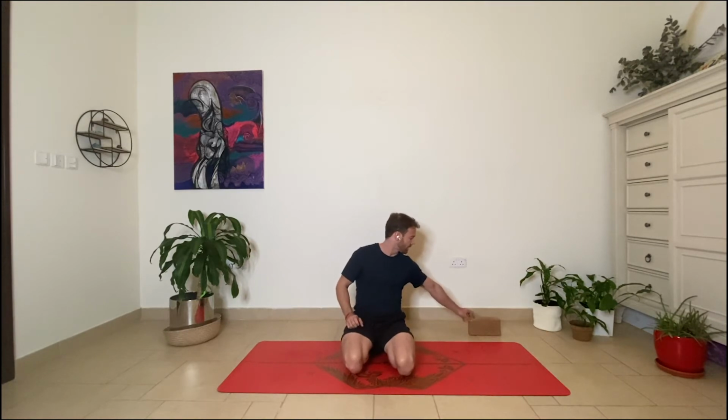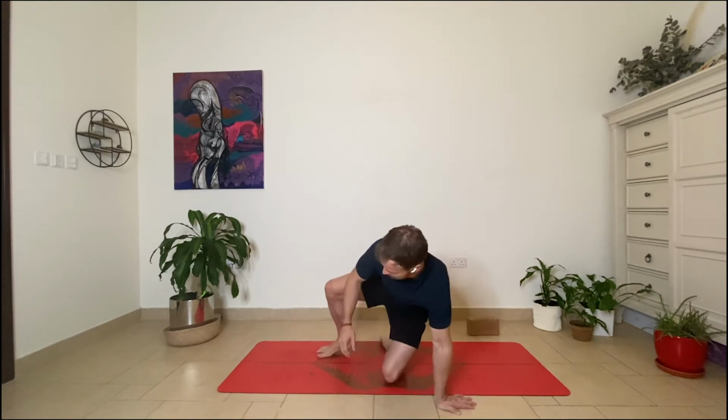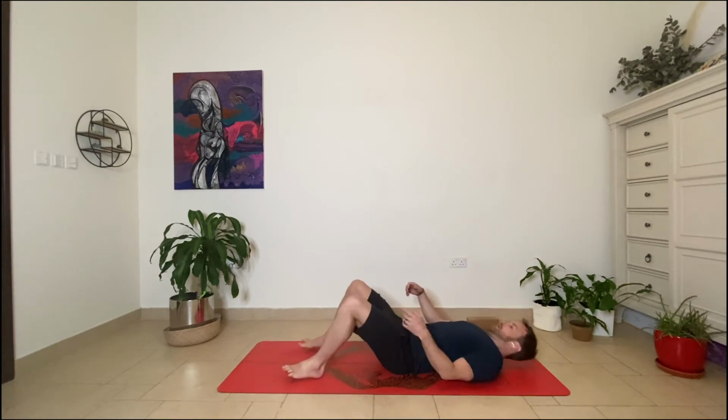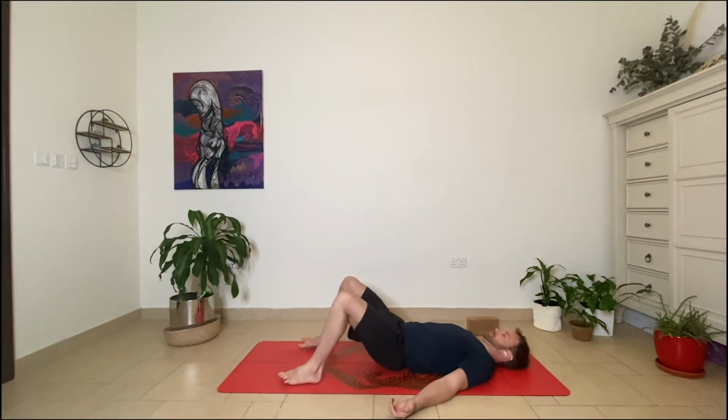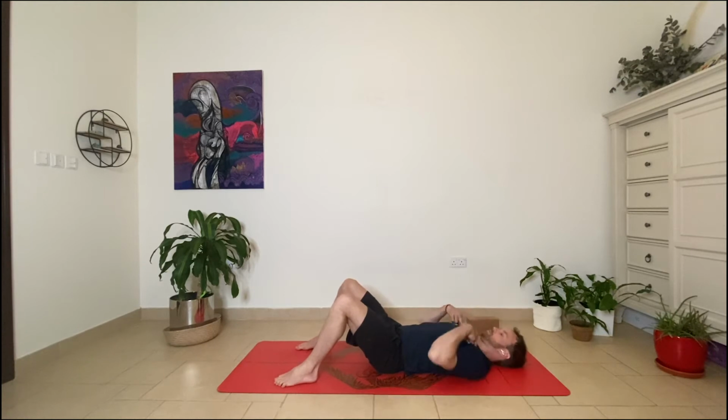You'll also see today that I've got a block. So this is going to be something we'll introduce just to make the ab exercise just a little bit more difficult, so you really start to feel those abs wake up. Okay, lie on your back. Okay, so neck long, broad shoulders.